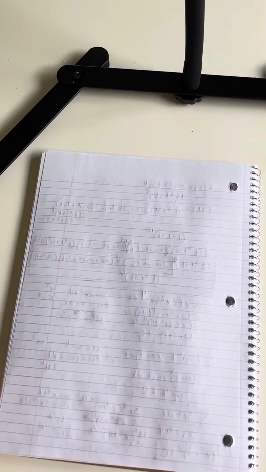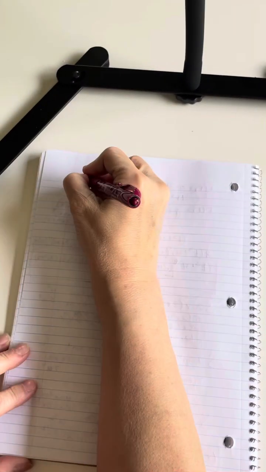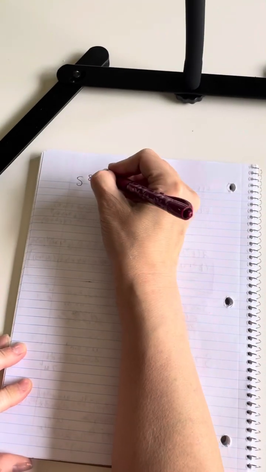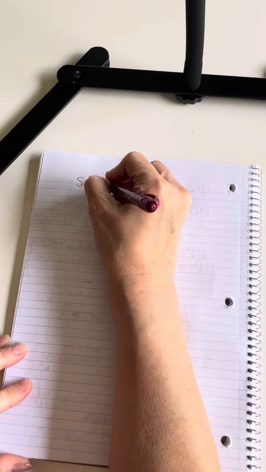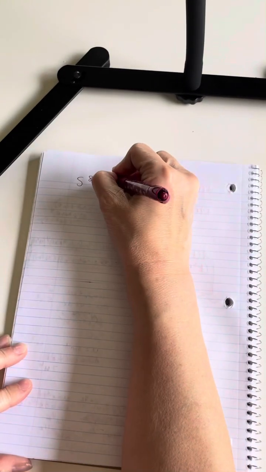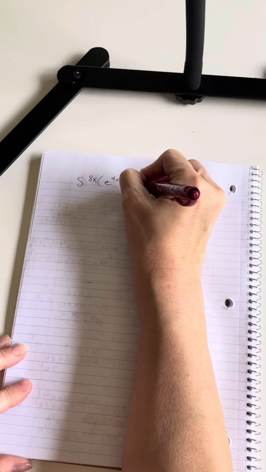Now example 4. Integrate 8x multiplying with e to the 4x squared dx. All right, so everything is in a line, so I don't need to worry about moving anything around.